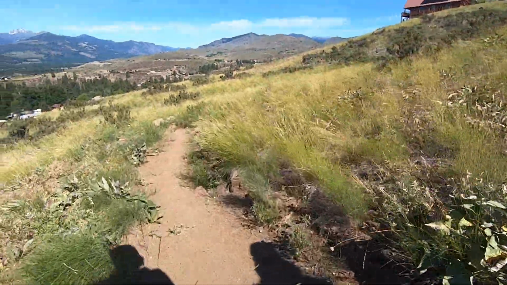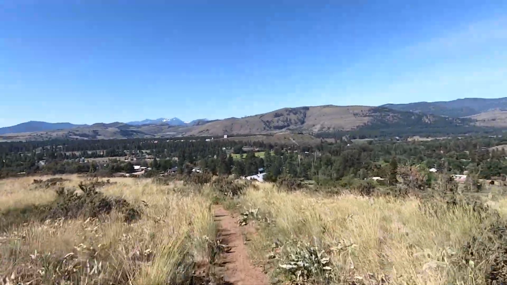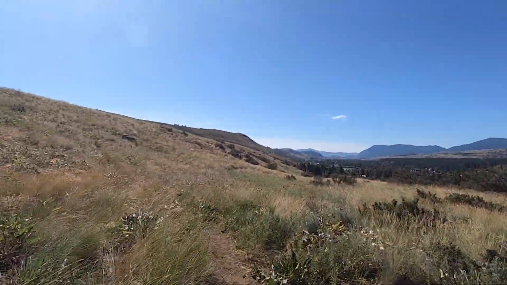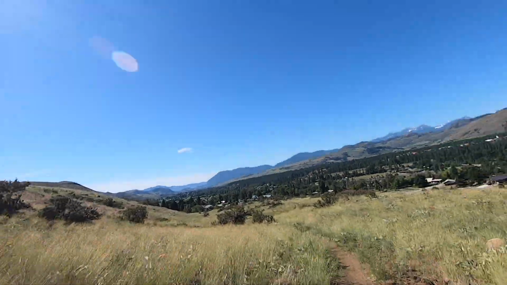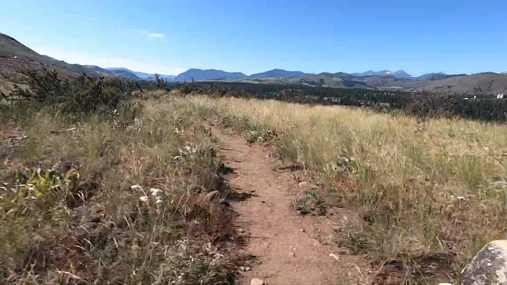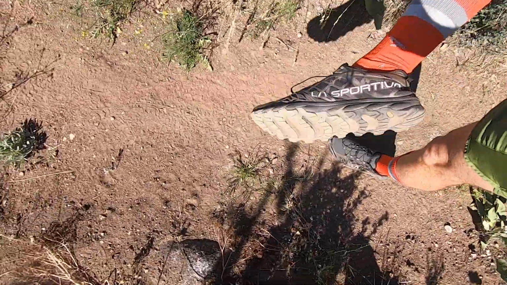You guys are taking me to school. So I normally run this trail with just street shoes, Nikes, and today I'm running in actual trail shoes. Makes a huge difference on the downhill. Oh my God, normally I'm just falling off the trail.